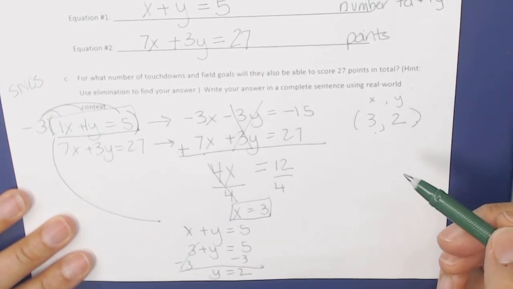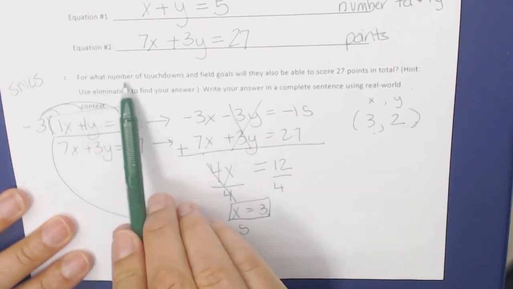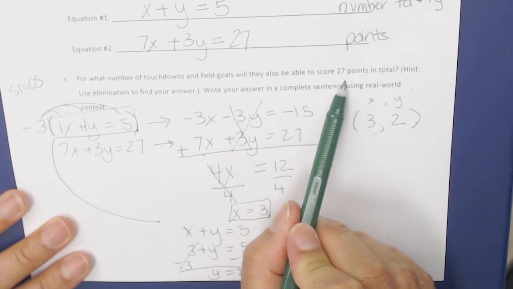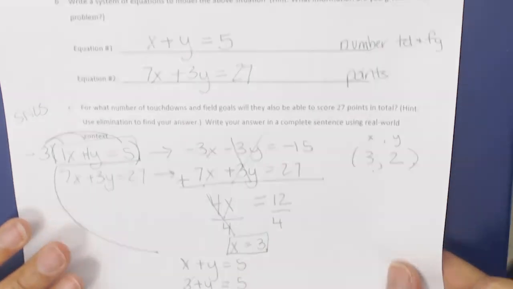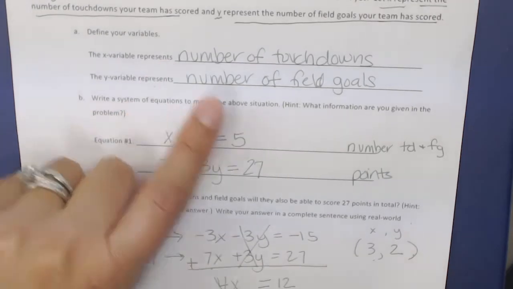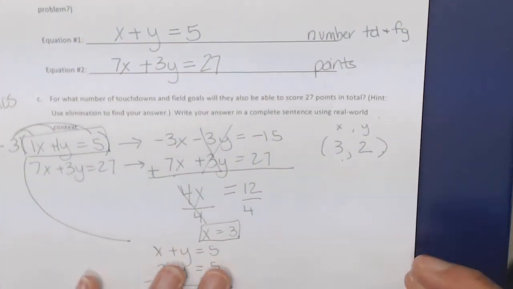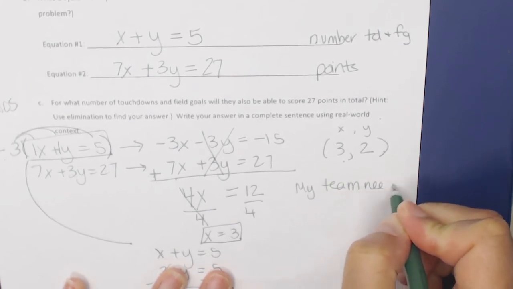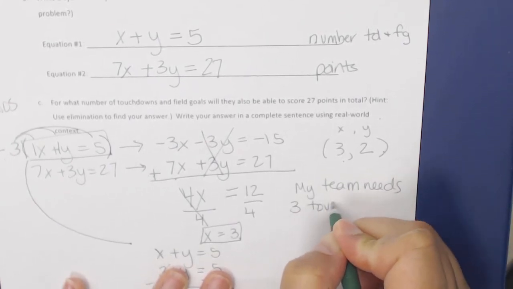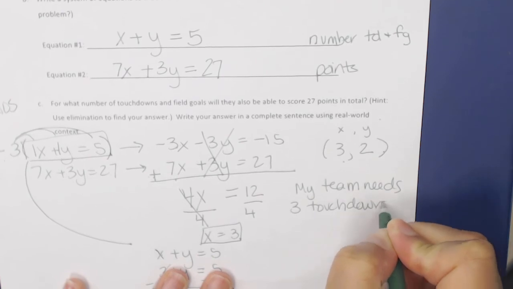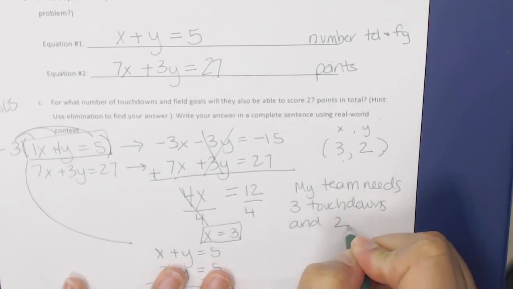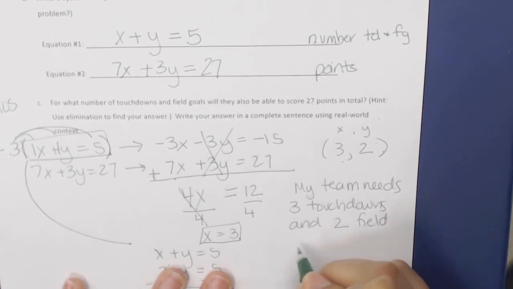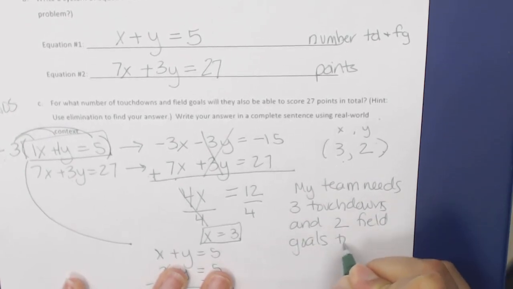Write your answer in a complete sentence. It says, for what number of touchdowns and field goals will they be able to score 27 points? So let's go back. X is, I believe, the number of touchdowns, and that was 3. So my team needs 3 touchdowns and 2. The y, remember, is field goals. Field goals to score 27 points.